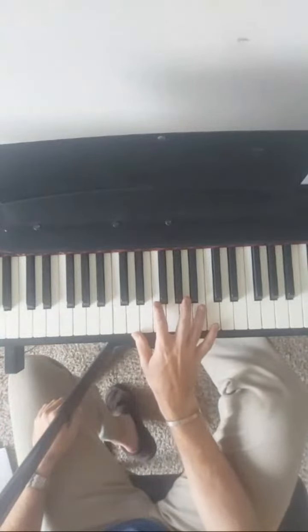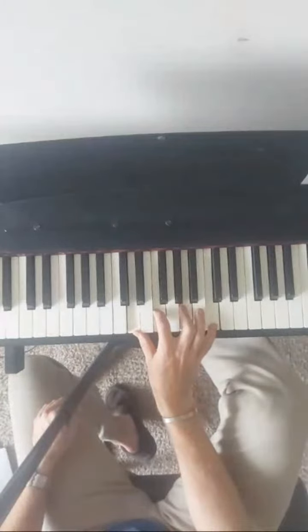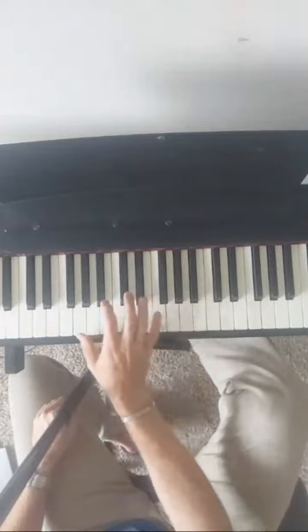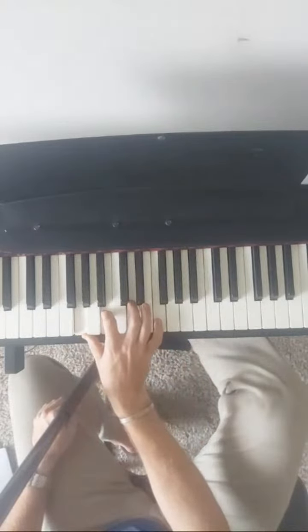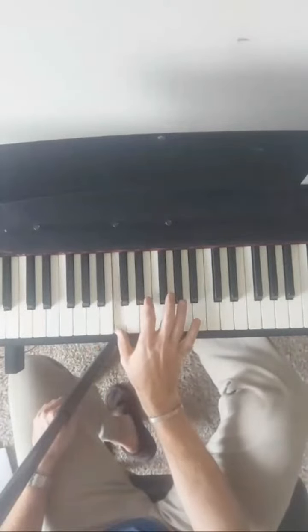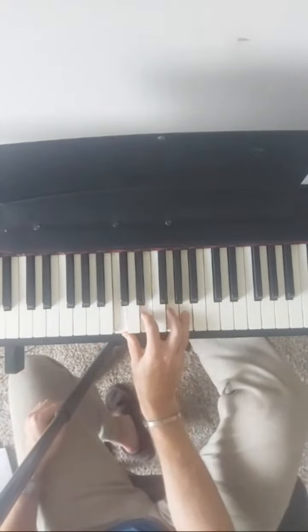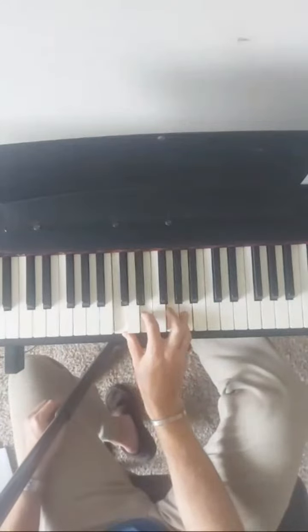That would be as follows: D minor 7 for the minor 2 chord, G dominant 7 for the dominant 7th chord, and then we could say either C major 7 for the major 1 chord, but that's really just C major 6.